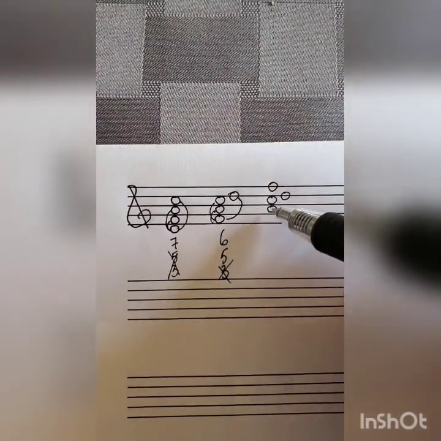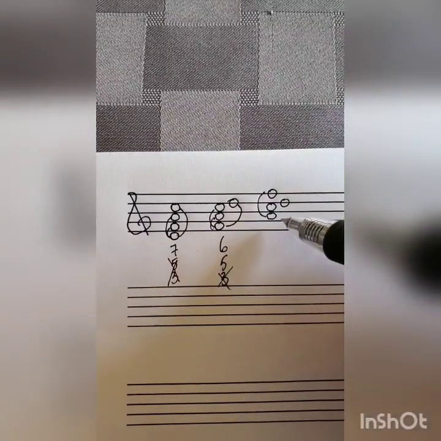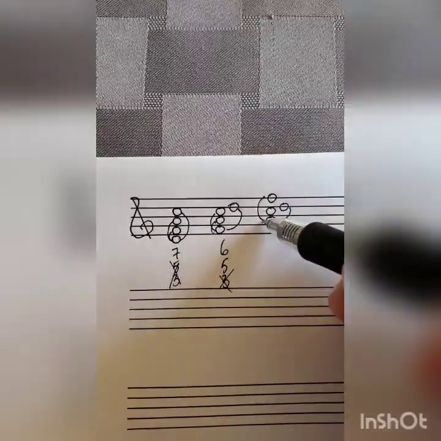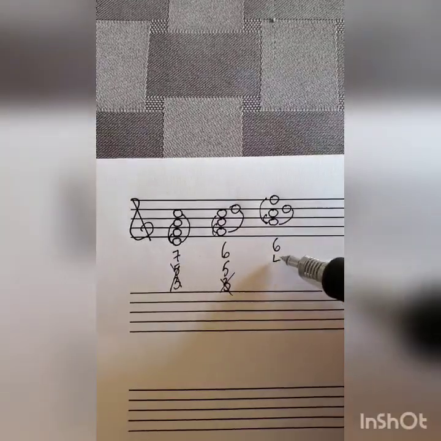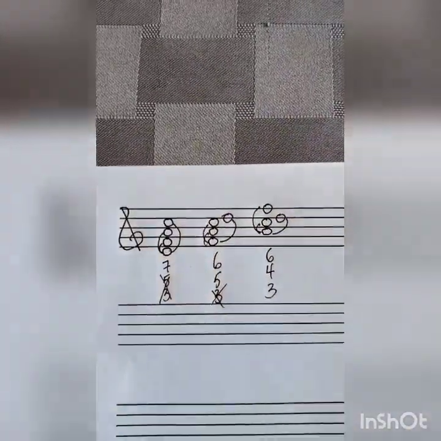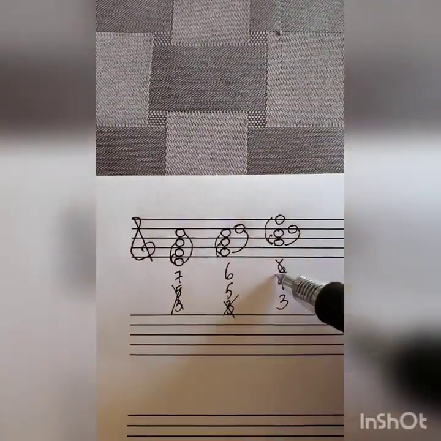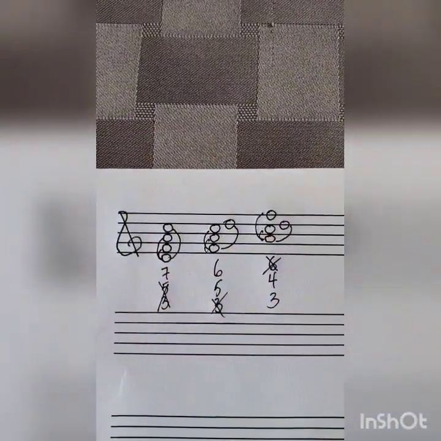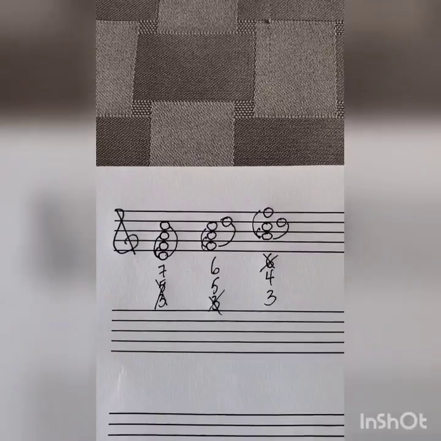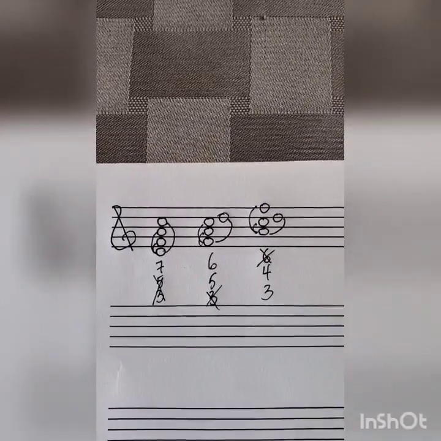And intervals above the bass, A to F is a 6, A to D is a 4th, A to C is a 3rd. Now, because we already have 6-4 for triads, we use 4-3 for the 7th chord. So 4-3 tells you 5th in the bass for 7th chord, or second inversion.